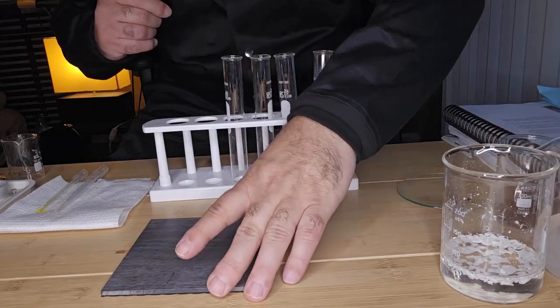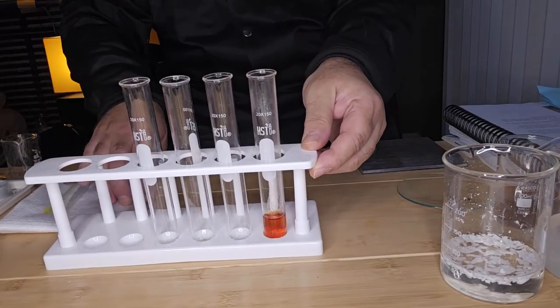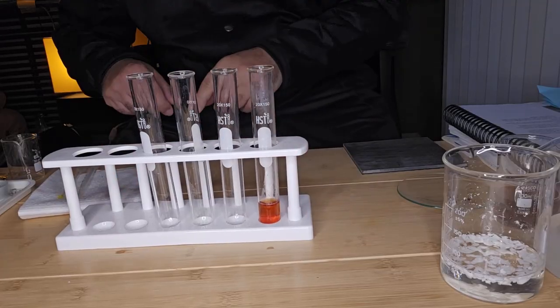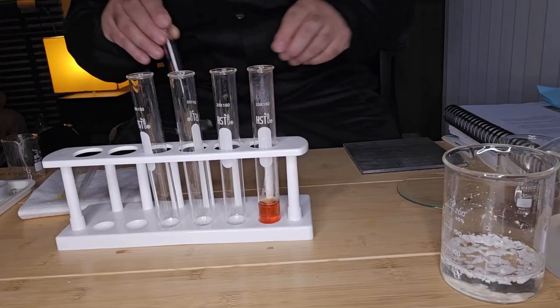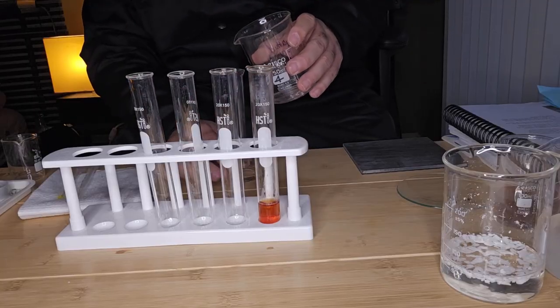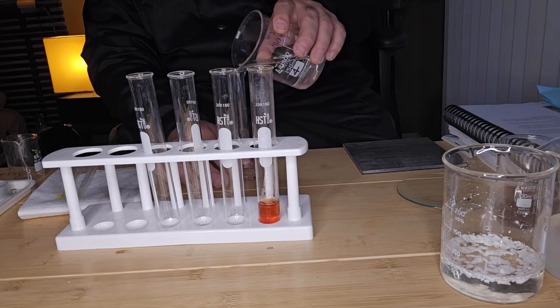The next thing I'm going to do is add, as a control, into my second test tube 5 mLs of sodium chloride. As you know, sodium chloride is a solution. It is not a colloid.